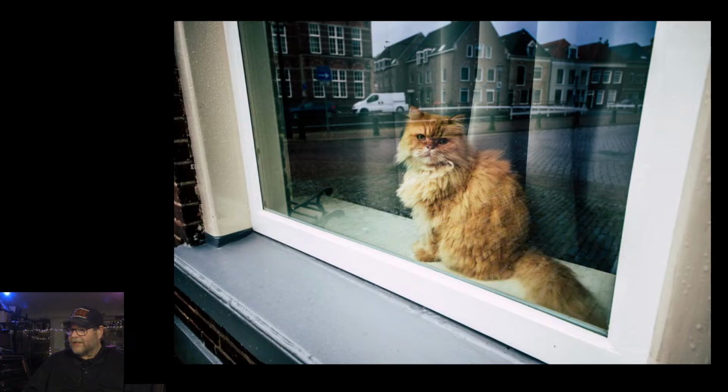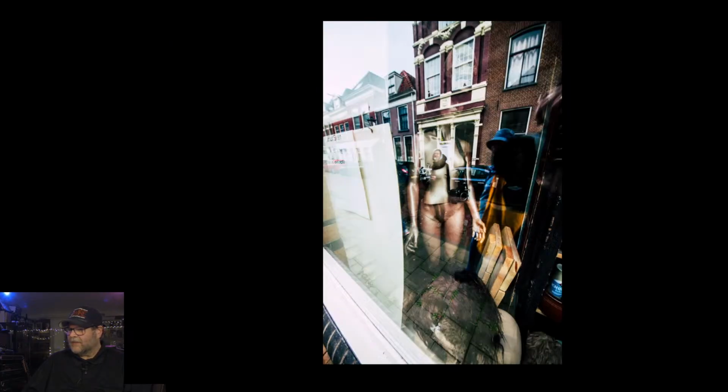Reflections outside, of course, the cat. We have to shoot pets, right? Same here, reflection. And you can actually see my son there in the reflection.